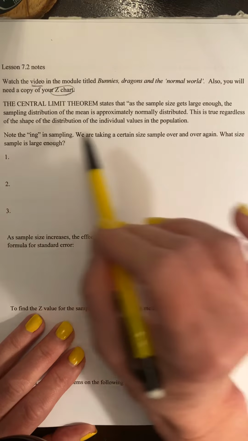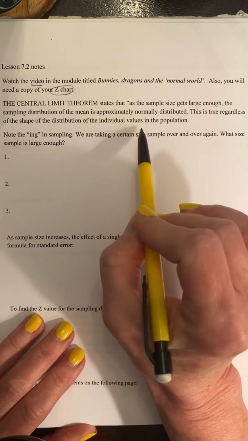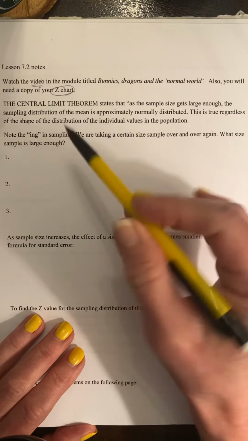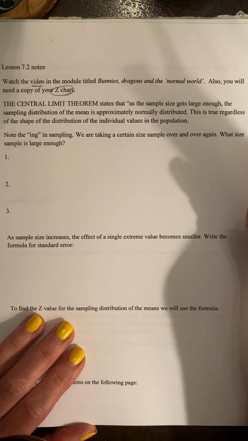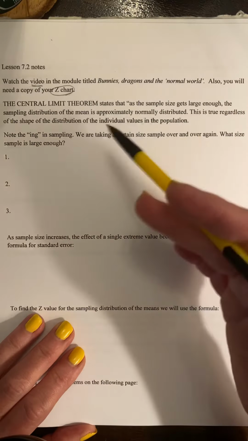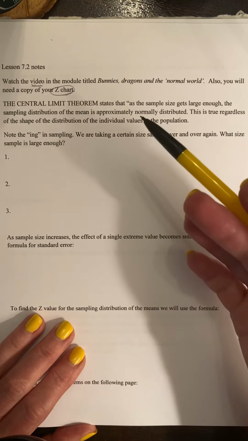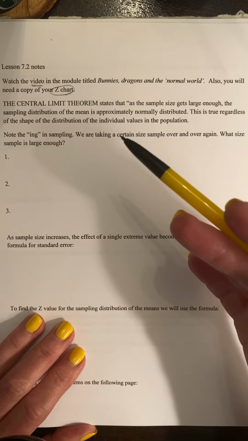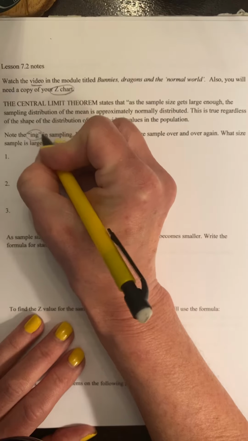This is true regardless of the shape of the actual distribution of the individual values in the population. So even like the dragons, that's not a normal distribution, but if we take samples the same size over and over again and calculate a statistic, those statistics will have a normal distribution. And again, notice the "ing" there.